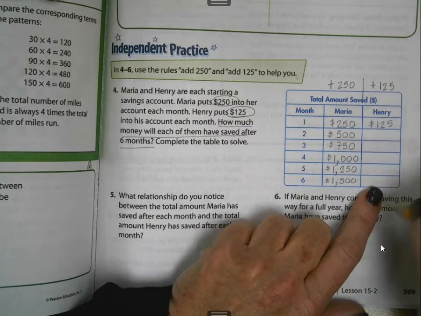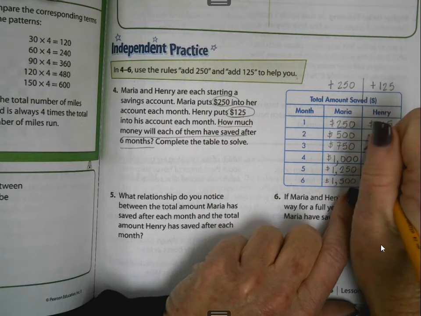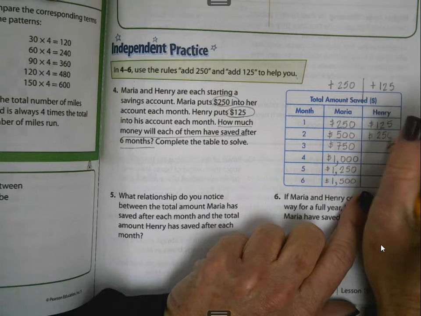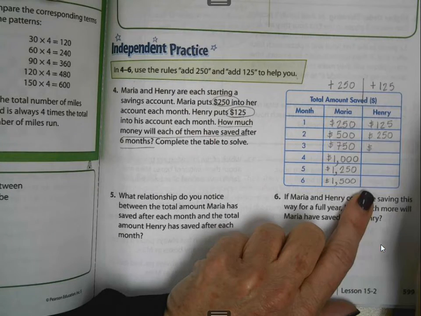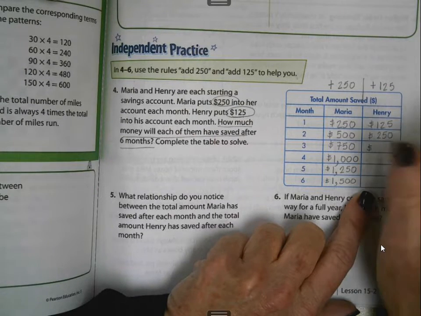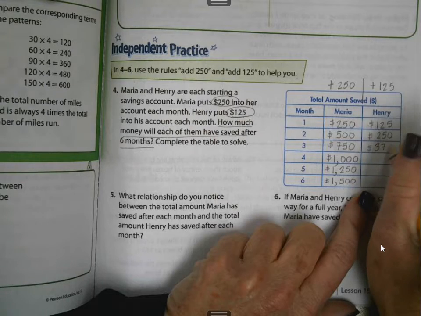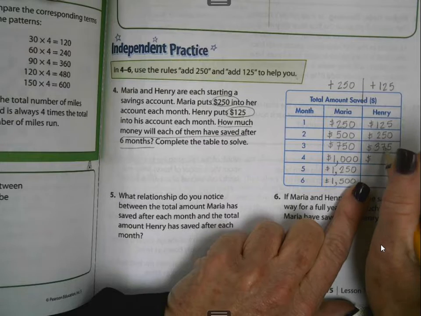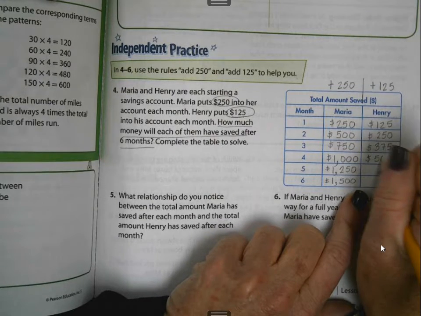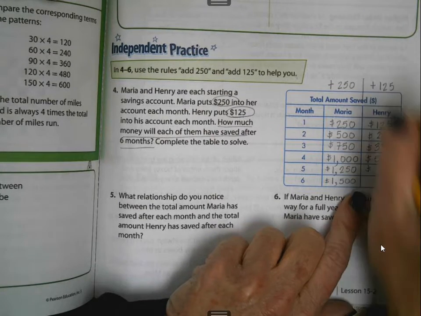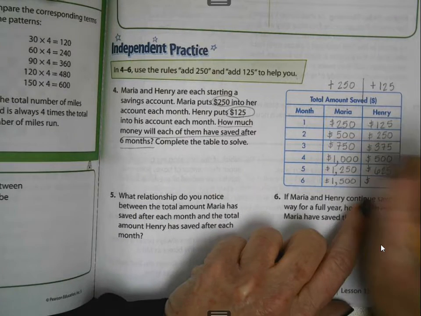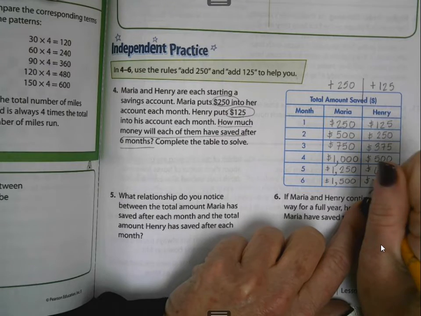Let's work on Henry. 125 is what we add each time. So the end of week 2, we get $250. The end of week 3, we're going to add $125 to $250. That's going to be $375. We add $125 to $375. That's going to give us $500. We add $125 to $500. We get $625. And if we add $125 to $625, we get $750.